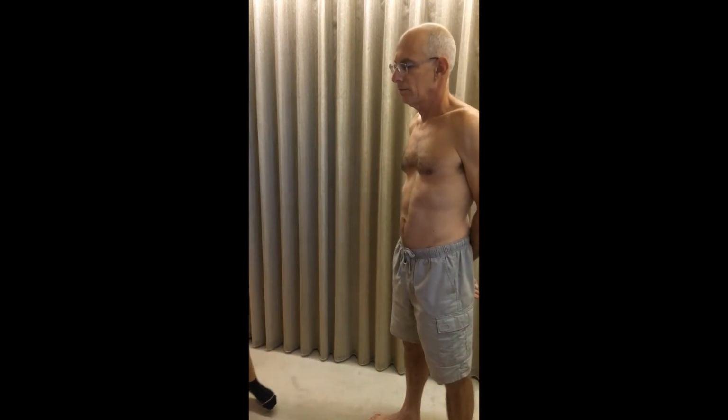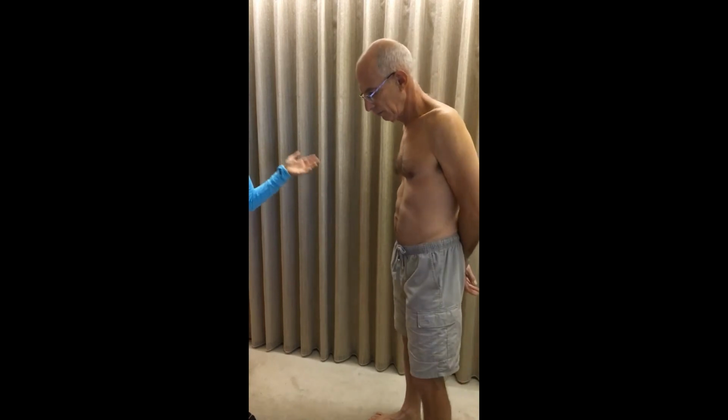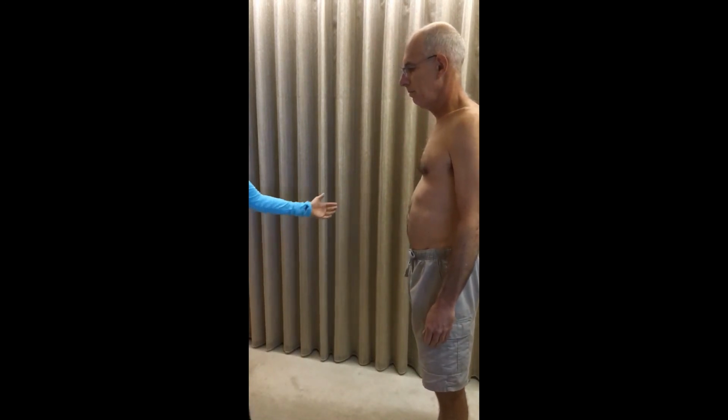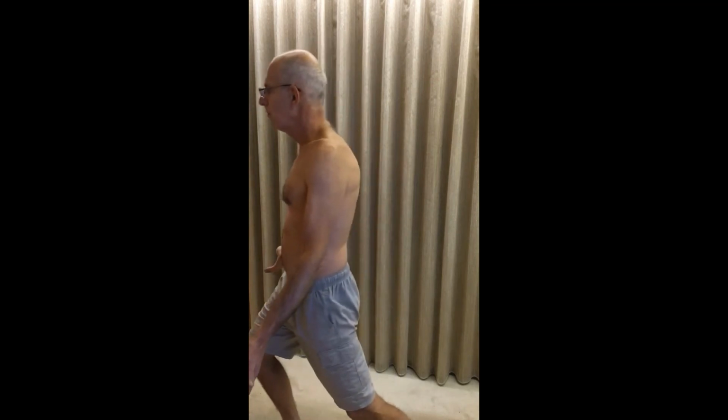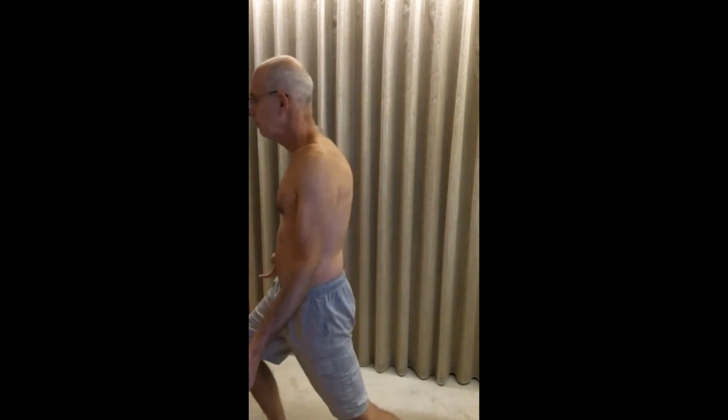So the sagittal plane is just a simple step forward, taking your hands by your side. Okay. Let's start with your right foot. Yeah, I will look at you from front view. Great. Yeah, keep on going. Great.